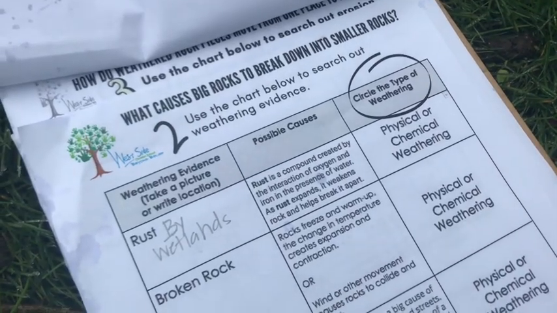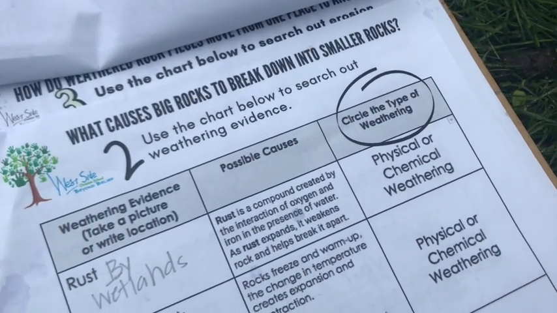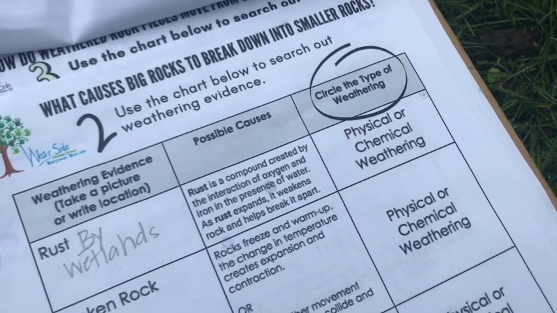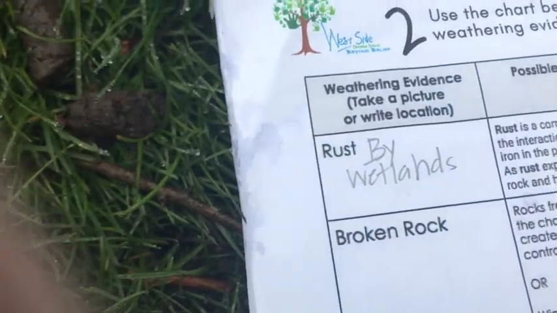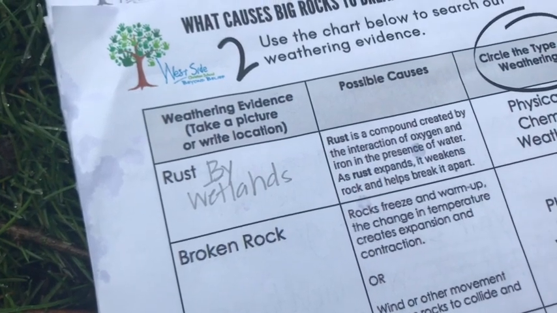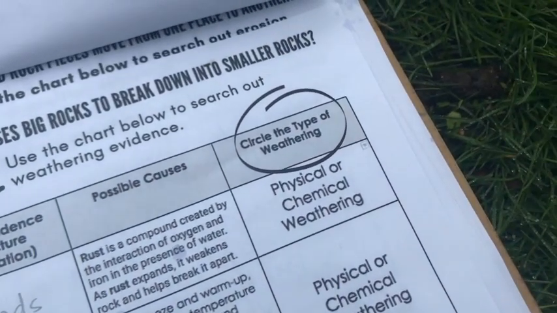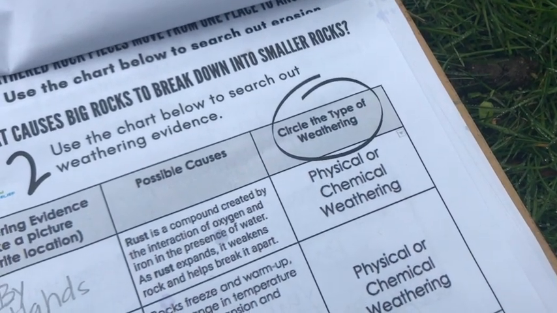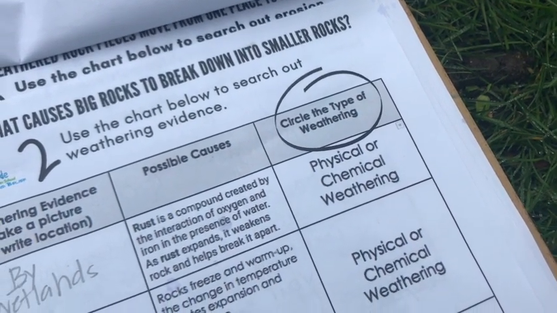Then on your sheet with your pencil, you'll have to circle: is that an example of physical weathering or chemical weathering? So I wrote my rust, I wrote by the wetlands, but I also snapped a photo, and then I'm going to circle what type it was. I don't want to give it away. So you have to be on the hunt for that.